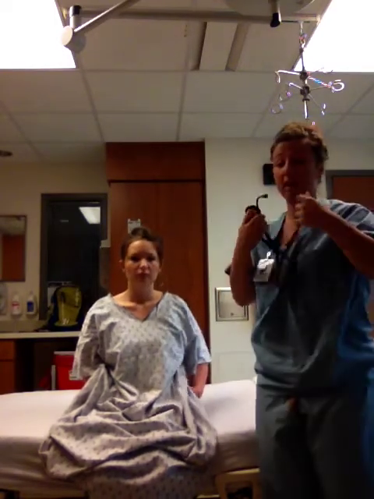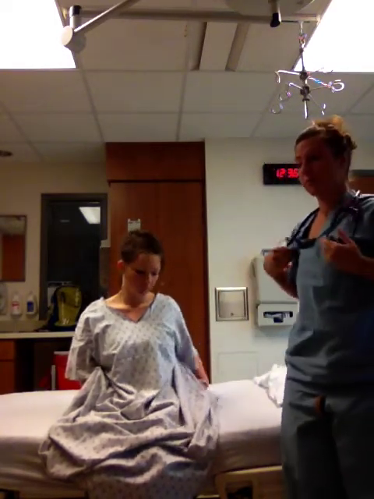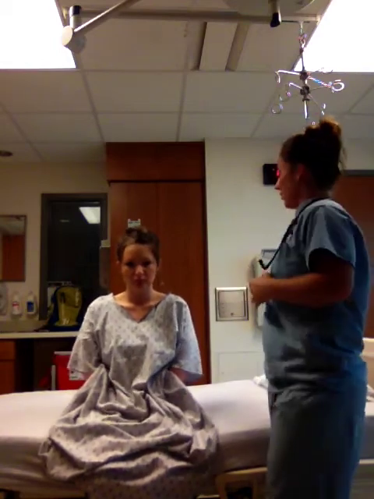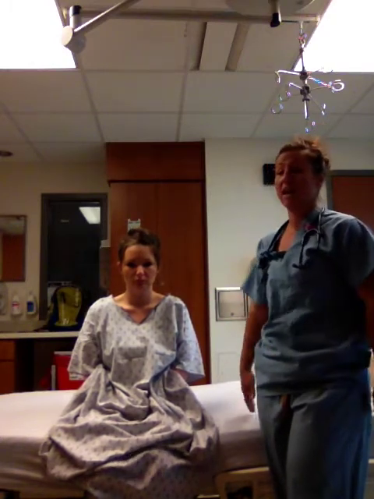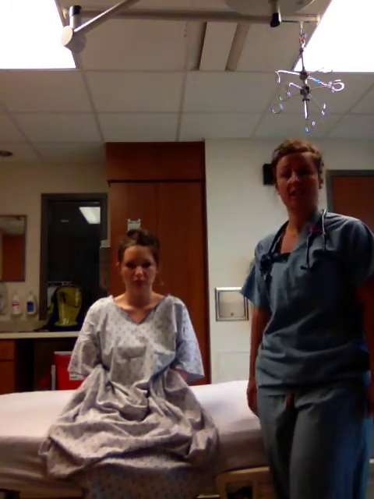Okay, so her heart rate is 60. I counted 30 beats and multiplied it by 2. That is normal. For somebody who is active and fit, a lower resting heart rate is a normal finding.